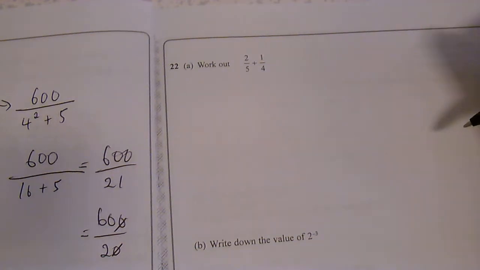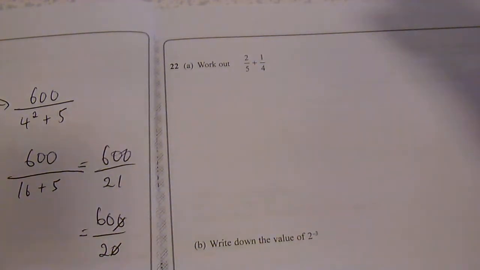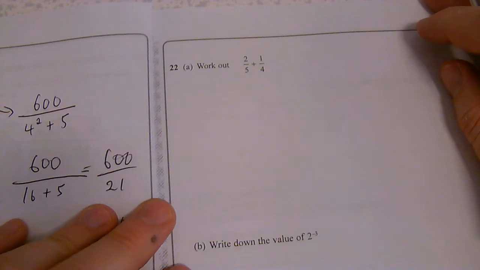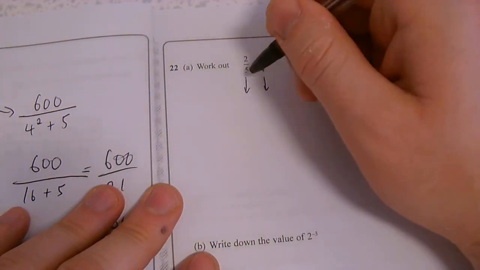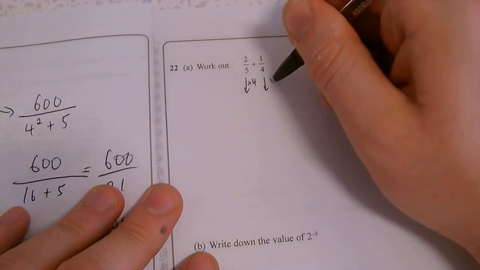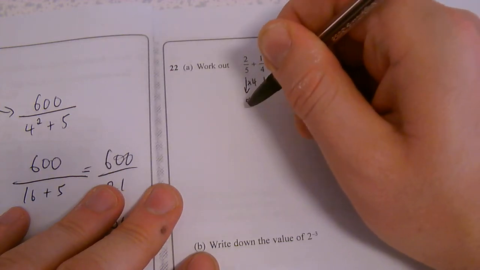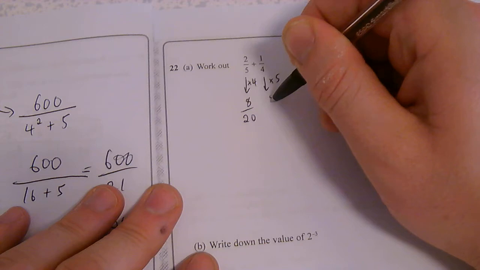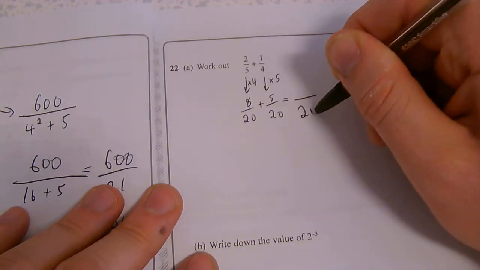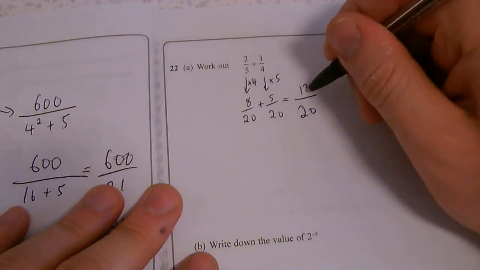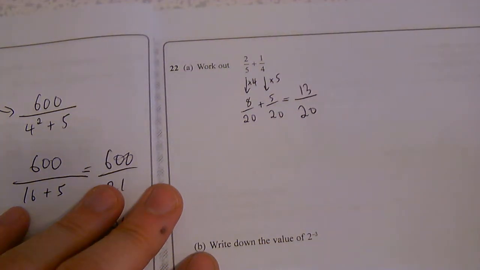Right, this one, when you add or take away fractions, that is where you've got the most work to do. That's where you start to change the bases. You cannot add unless the base is the same. So I'm going to multiply by 4, multiply by 5 to get 8 over 20 and 5 over 20. When the base is the same, it stays the same, and we add those up. So that's 13 over 20.